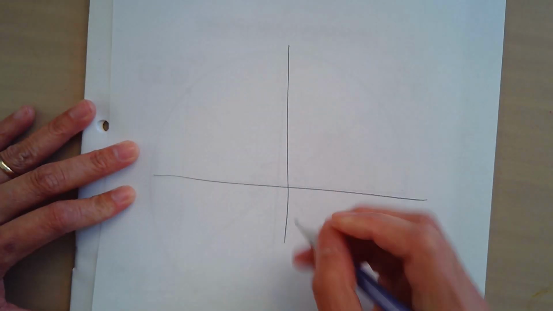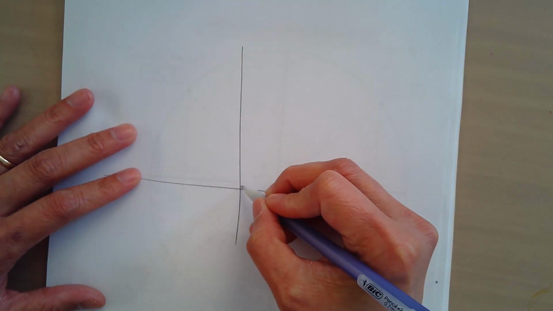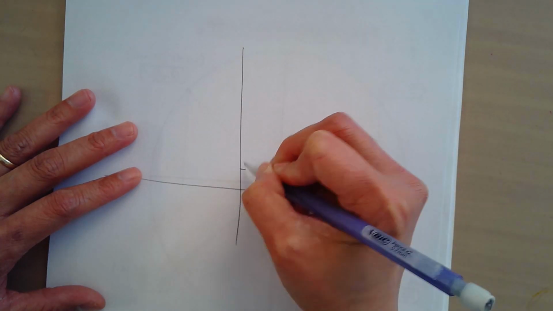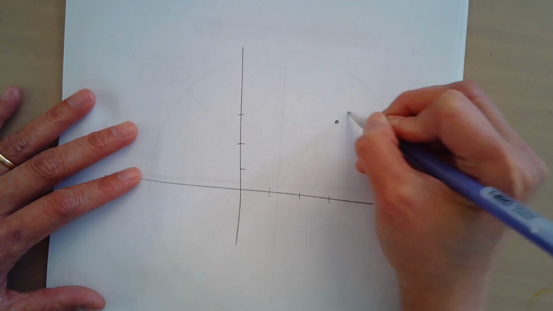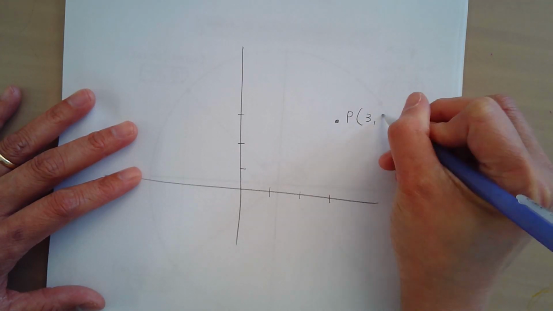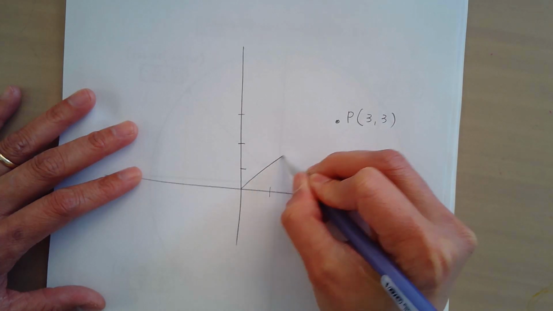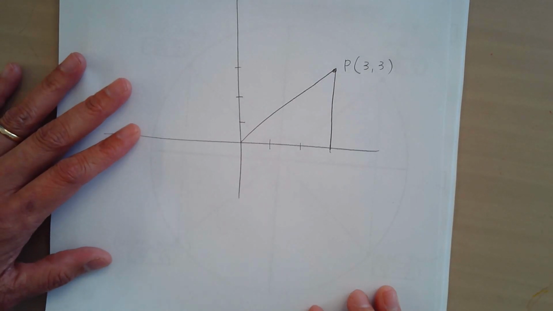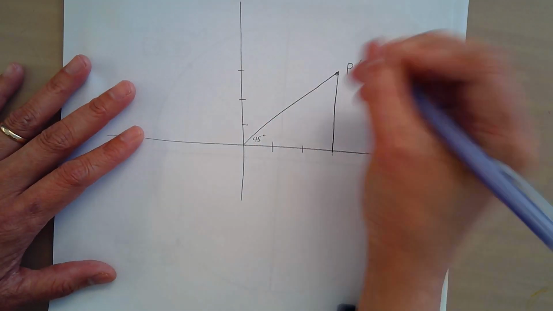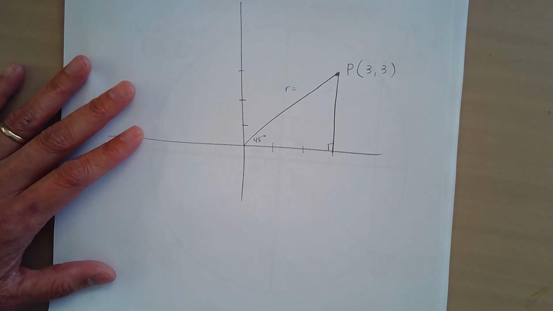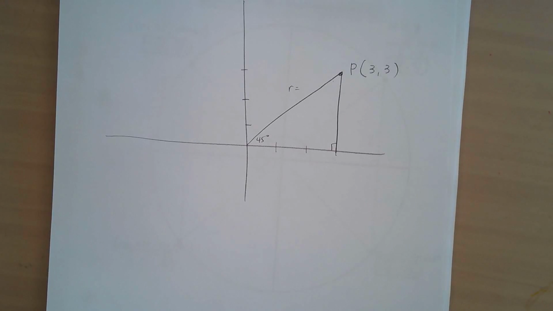Okay, I'm going to create a different one. I'm going to create a right triangle, but from the point 3, 3. So if I draw a triangle right there, 3, 3, that's 45 degrees here. You know, that's 45 degrees here. What's R? Is R 1? What's R going to be?